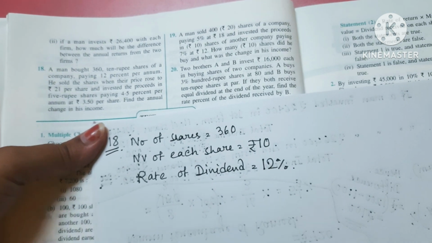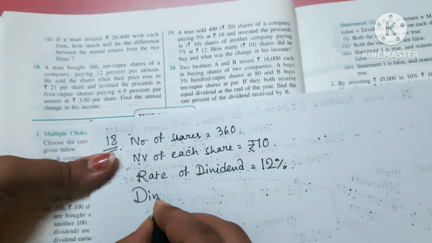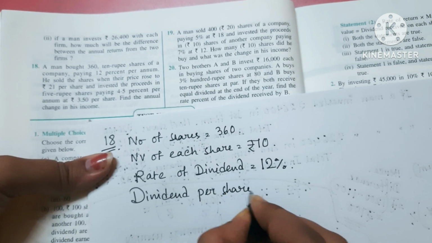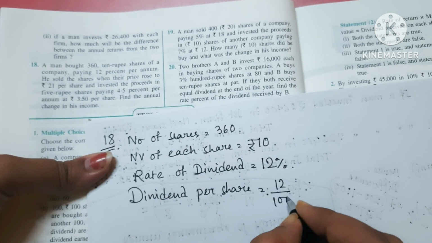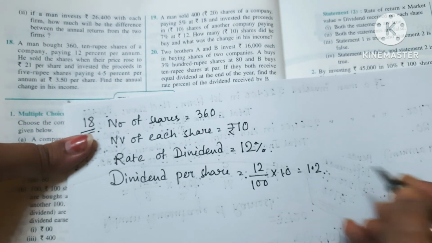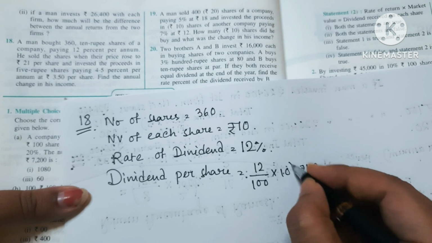Okay, so dividend per share is 12 by 100 into 10, this many rupees.